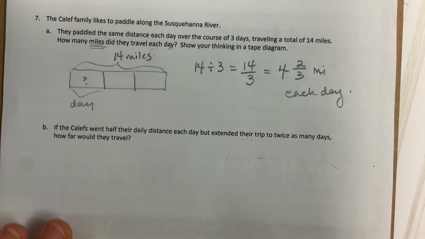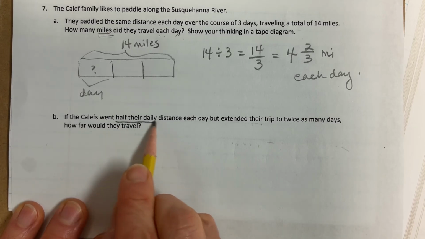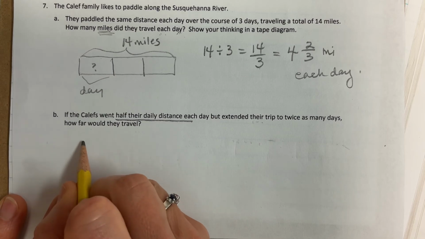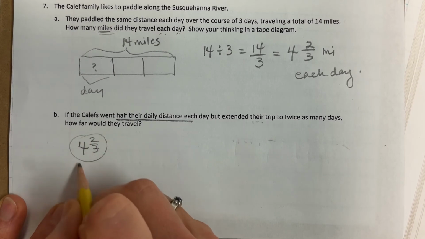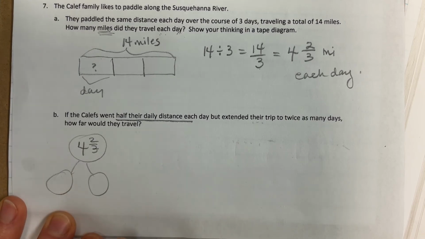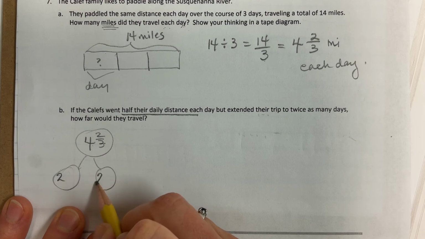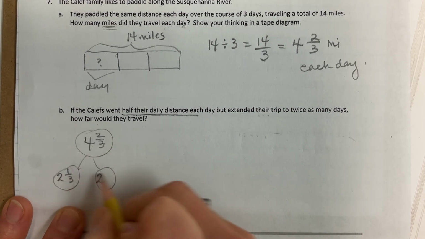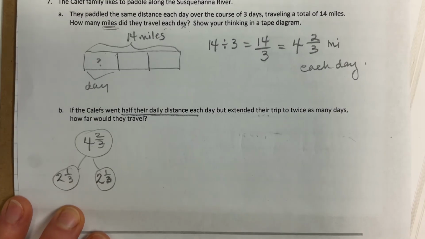If I take 4 2/3 and they're going half that distance, you can think of a number bond. If I split 4 2/3 in half, 4 would be 2 whole. 2/3 if I split it in half would be 1/3 and 1/3. So half their distance is 2 1/3.